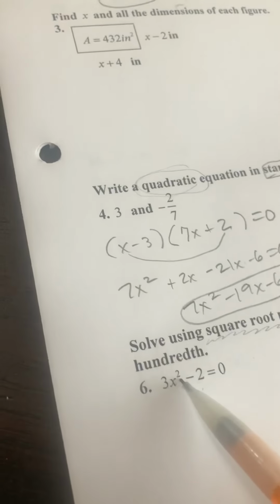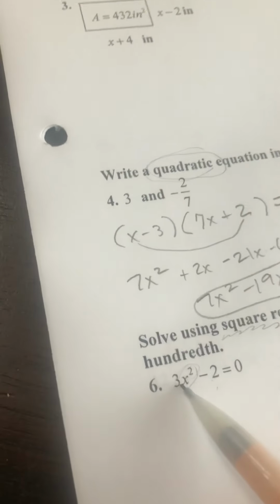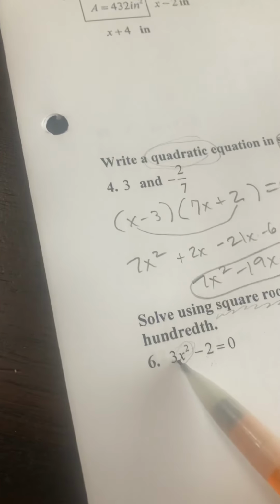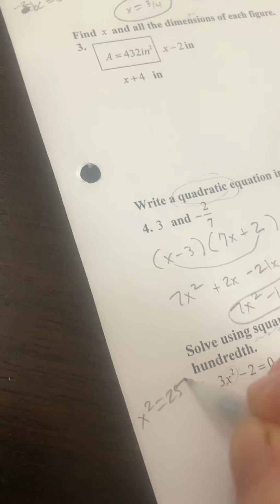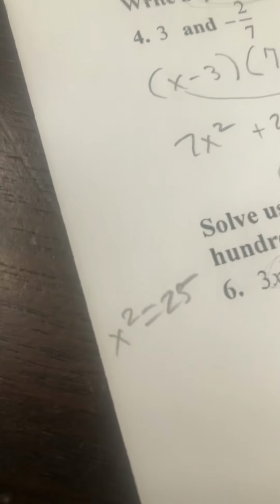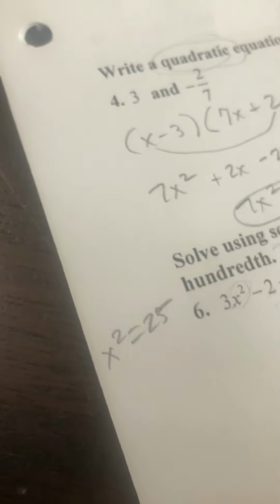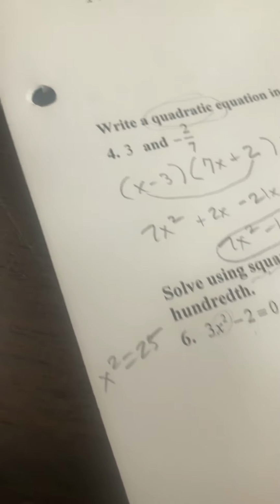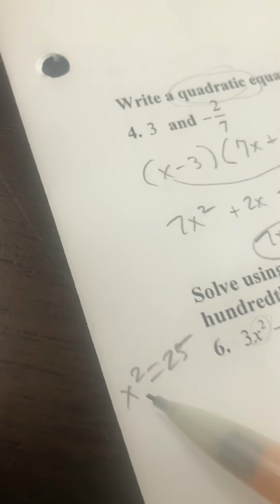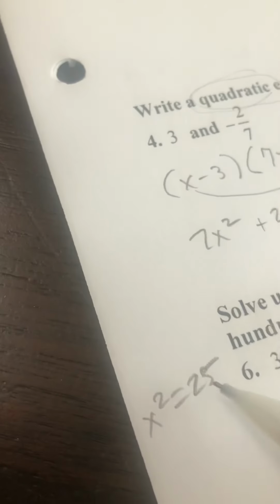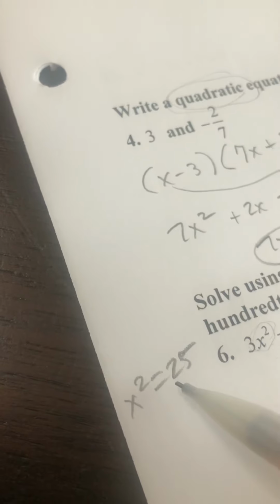Again, notice that it's degree 2, so I'm going to get 2 answers. I should have maybe started off with an easy one, like if I told you x squared equals 25. A common mistake people make with the square root property is this: if I said I'm thinking of a number, I squared it, and I got 25, most people say 5.